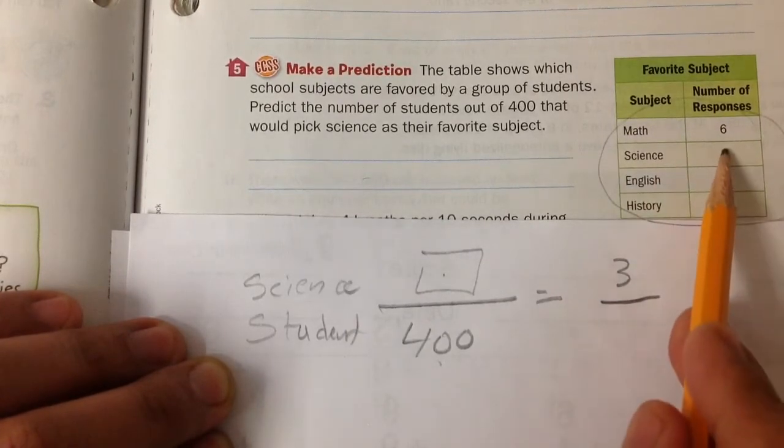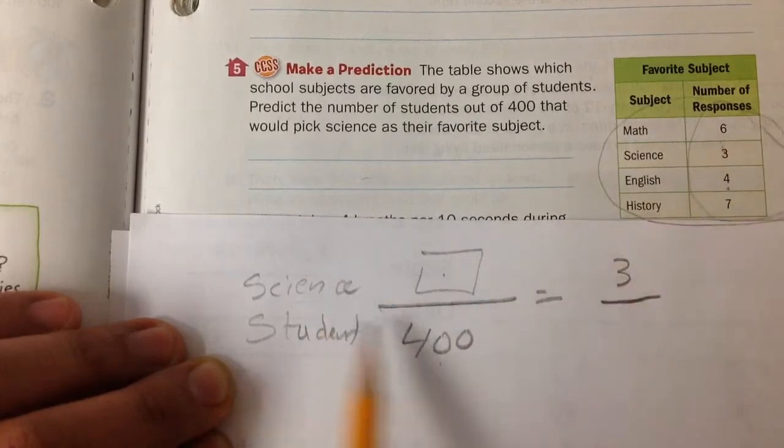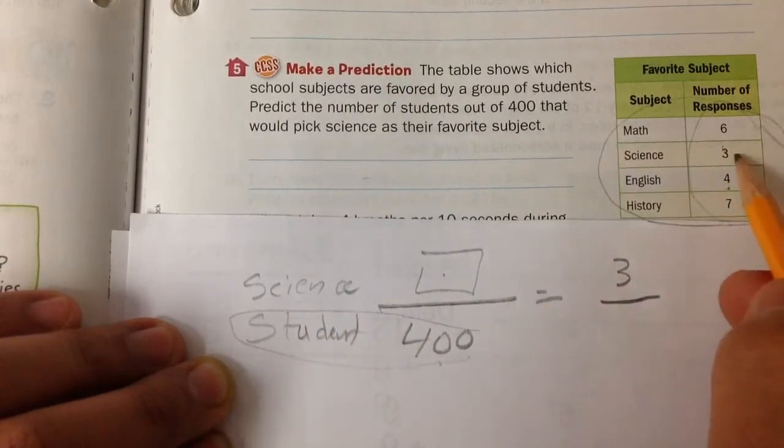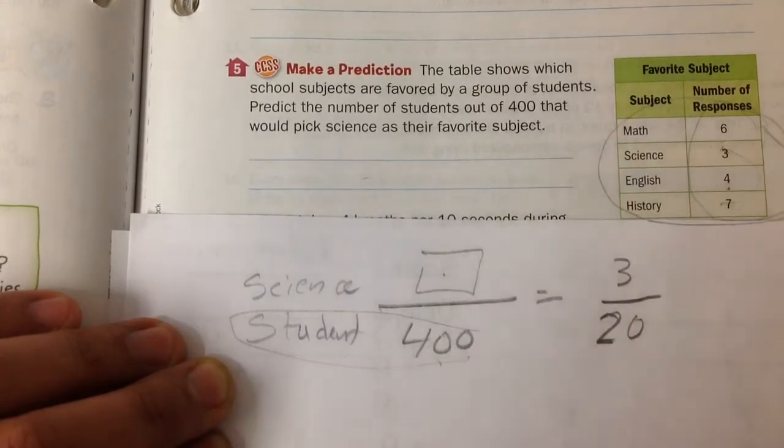Is it 3 out of 4? Are we comparing it to English? Are we comparing it to history? No, we're comparing it to all of it, because we're comparing it to all students. So how much is this? That's 10, 20. Oh, look at that.